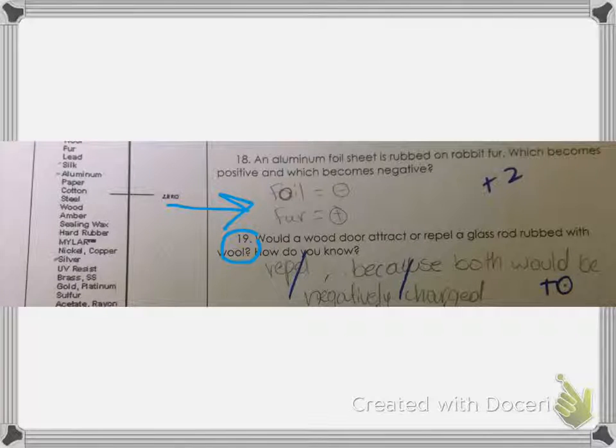This one they've seen before, but this was the most commonly missed question on the quiz. I'm not really sure why, because we've gone over that neutral objects and charged objects are going to attract, but I don't know if they looked at the wood and thought it was at a different place than the glass, and that's why they said repel. I'm not really sure about that.